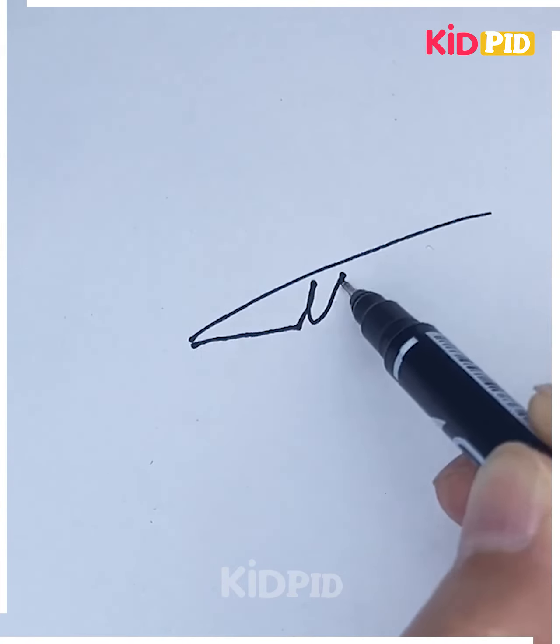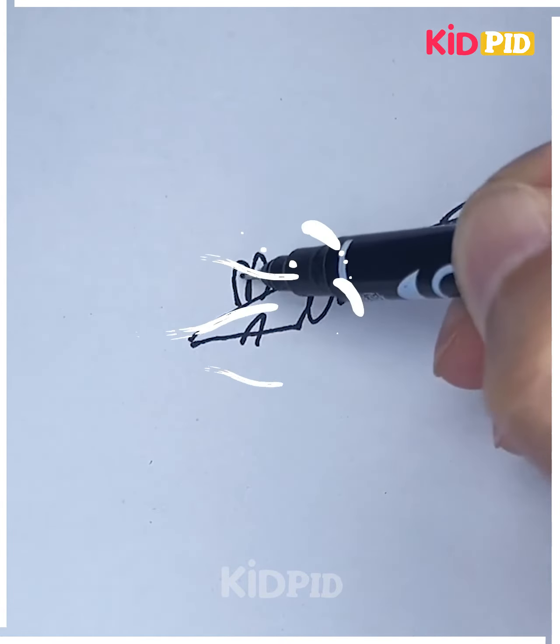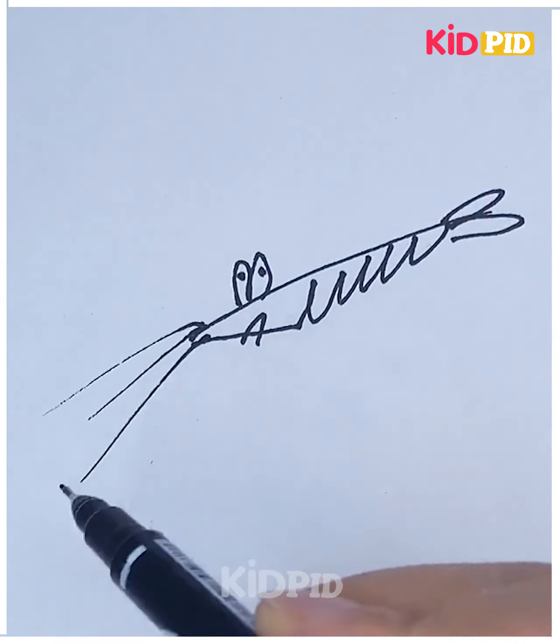Finally, we are drawing a grasshopper. A grasshopper is an insect which is usually found in grass. Yes, here it is done.